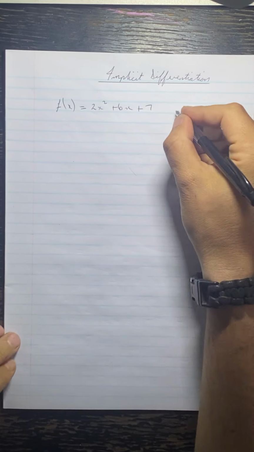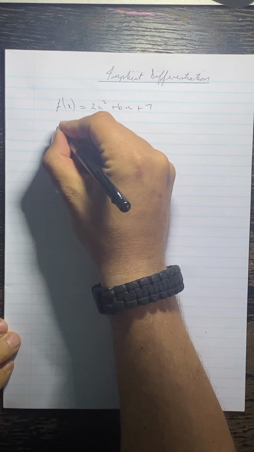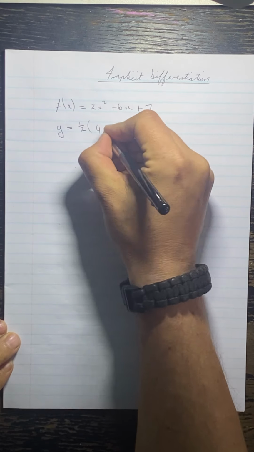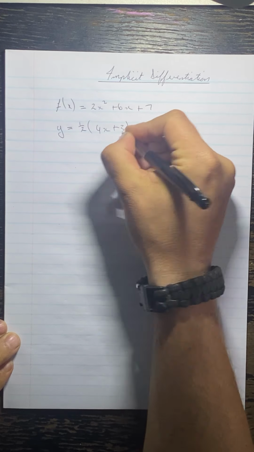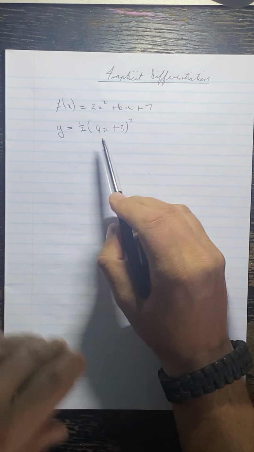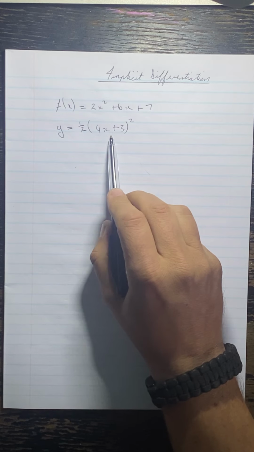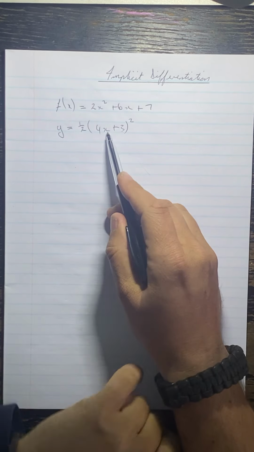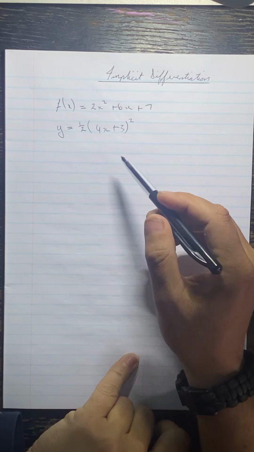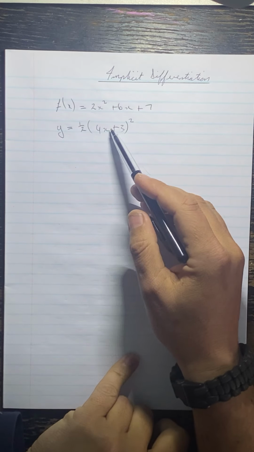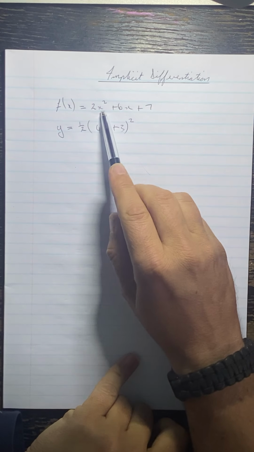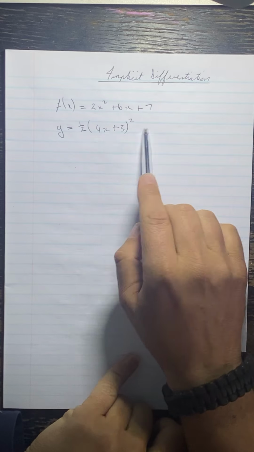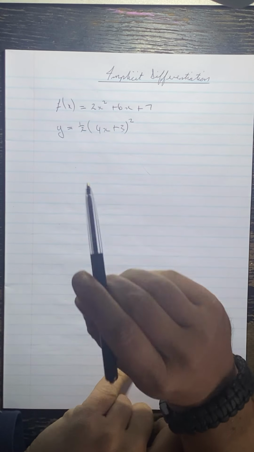Another example would be something like y is equal to a half of (4x plus 3) squared. Again, whatever's on the right hand side is in terms of one variable, so it'll be pretty easy. This is explicit differentiation, and you would just apply your normal rules. For the first you just differentiate normally. Here you would have to use the chain rule and then differentiate the inside and so on.